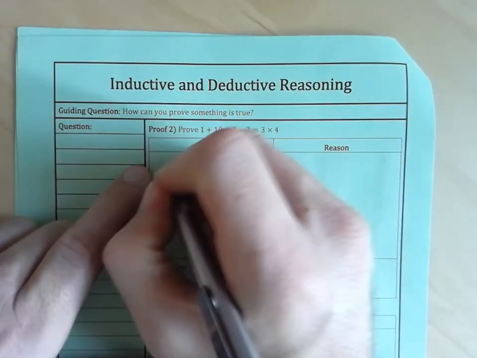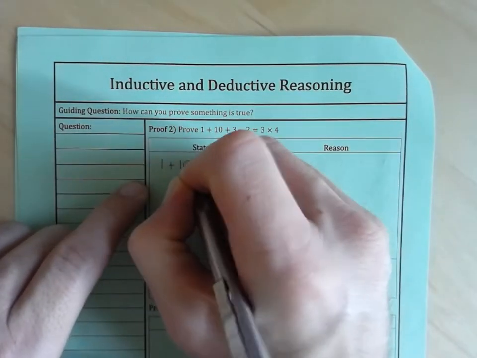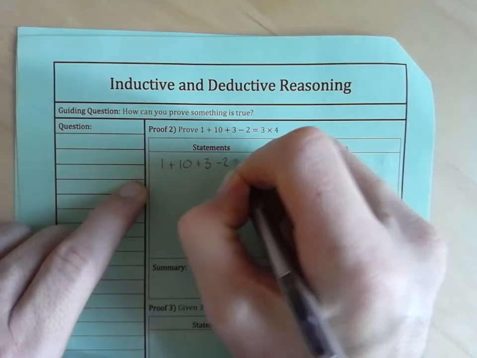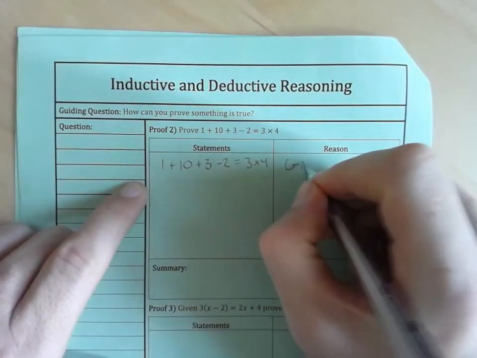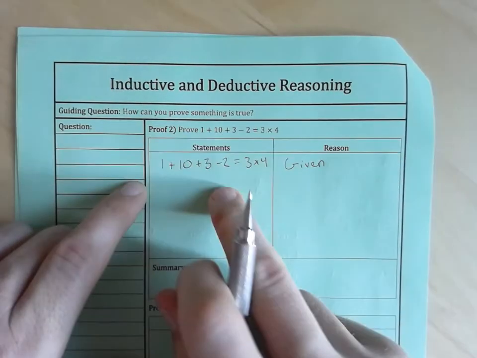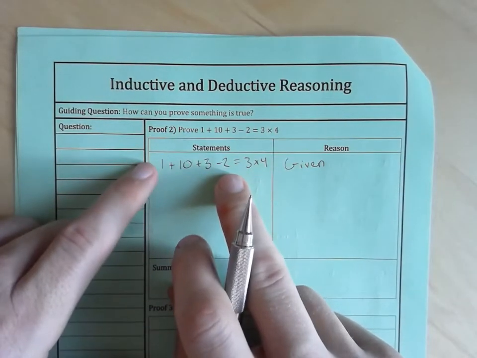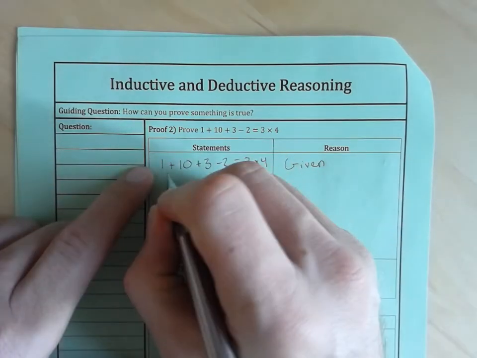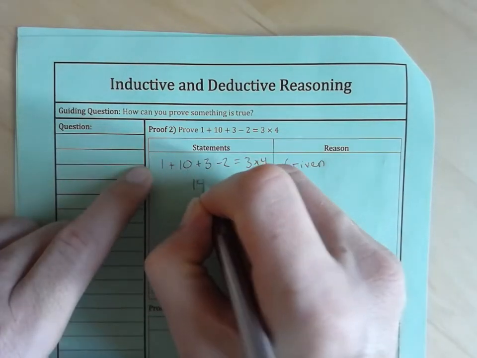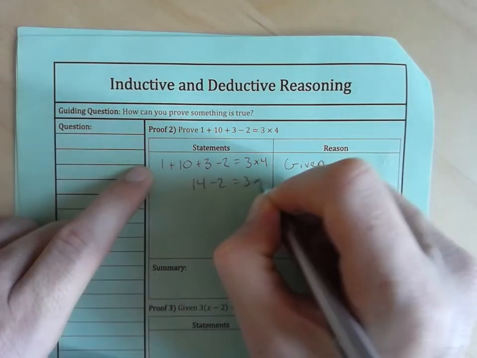But before I get to the addition even, generally speaking, you are always going to start your proofs with the given statement. So this information is given to us, so this is what I'm going to base my conclusions on. I know I can add this stuff together. So 1 and 10 and 3 is 14 minus 2 equals 3 times 4.